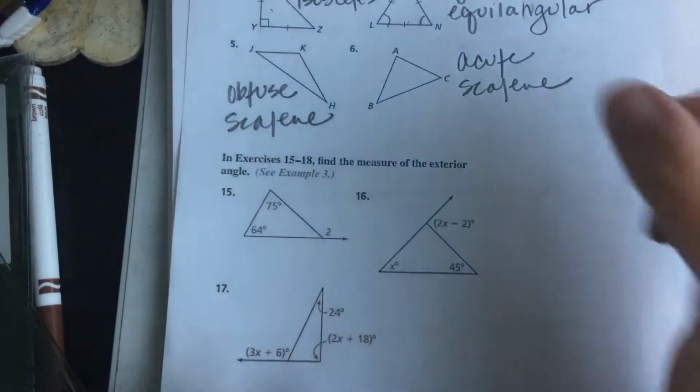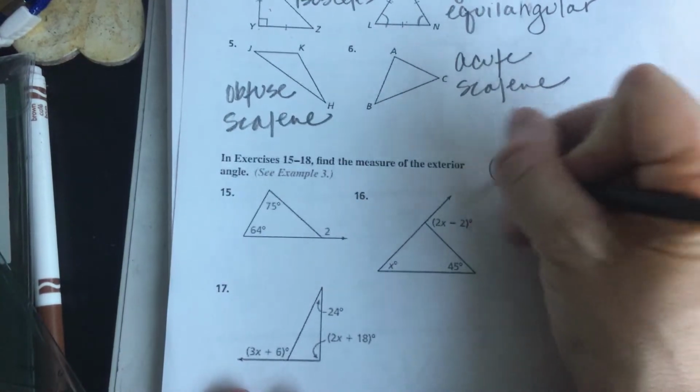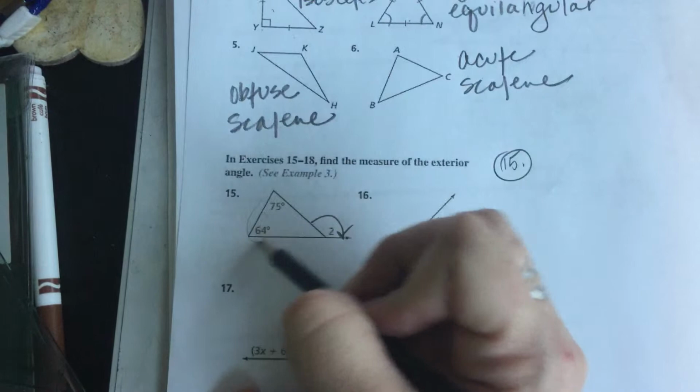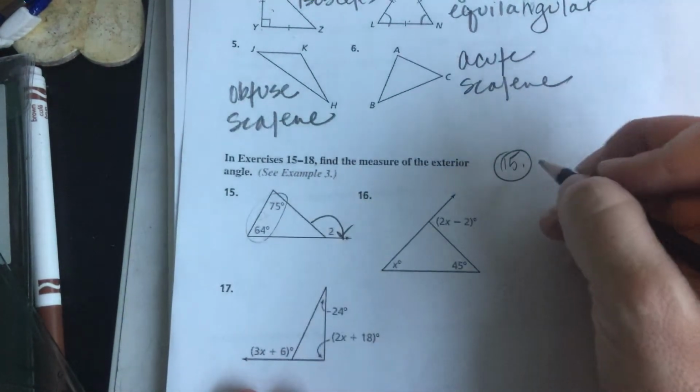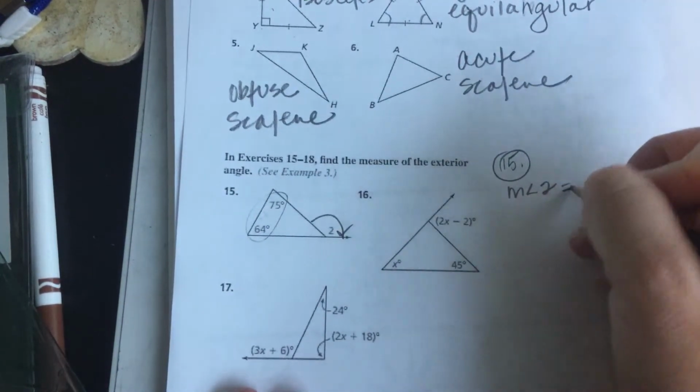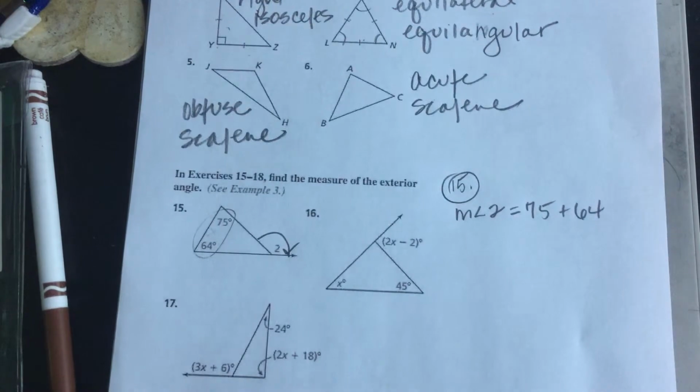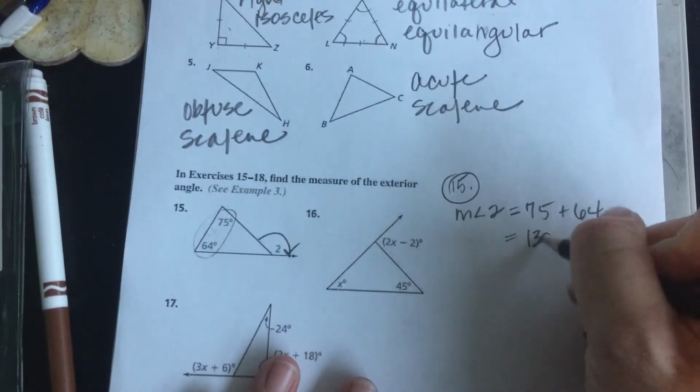Now, number 15, 16, and 17, the rule's the same for all of them. This outside angle is equal to the sum of the 2 angles that they don't touch. So the measure of angle 2 is going to be 75 plus 64. That's going to be 139.